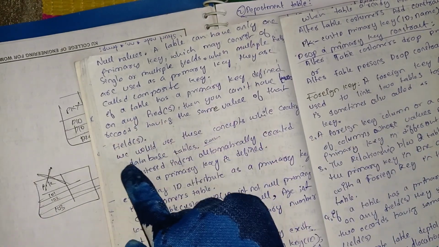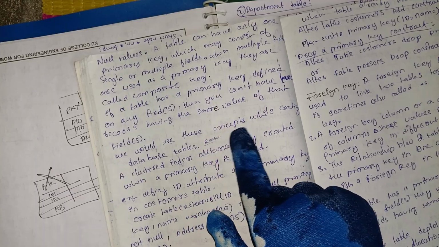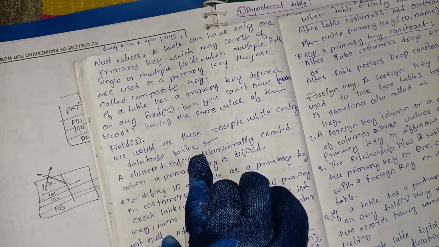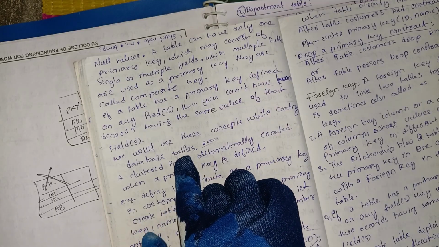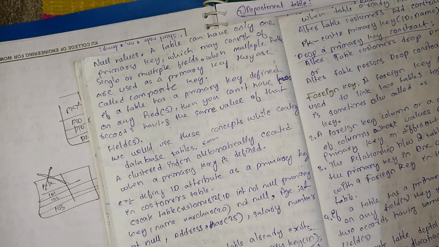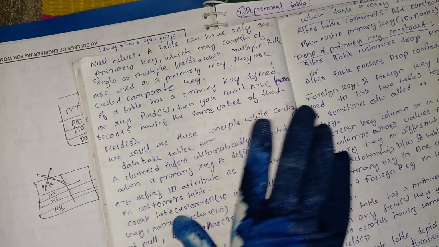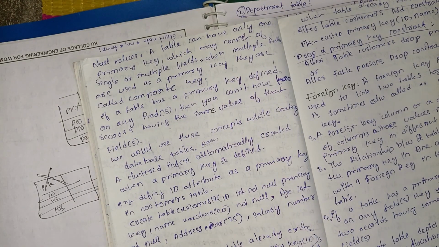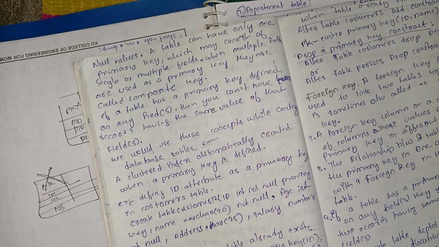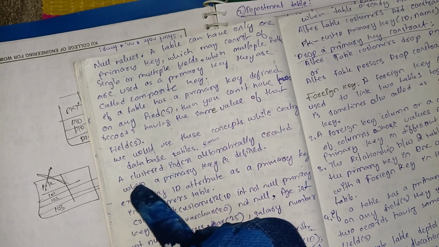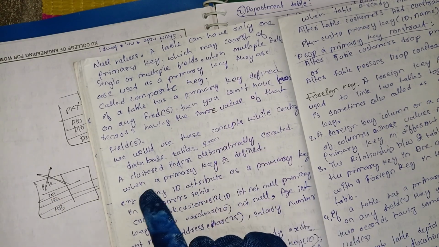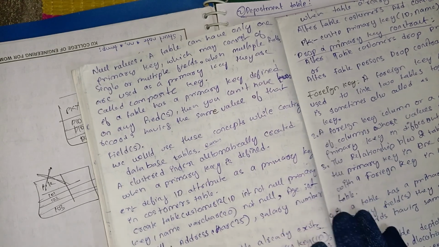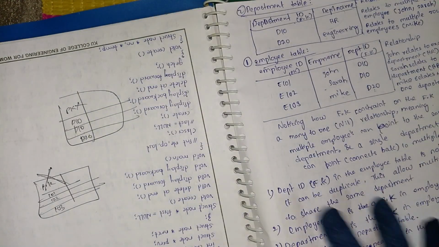We should use these concepts while creating database tables. Database tables are related to each other. Multiple tables are related to each other. To develop a relation between tables, we use these primary keys. And a clustered index is automatically created when a primary key is defined. So what does clustered index mean?